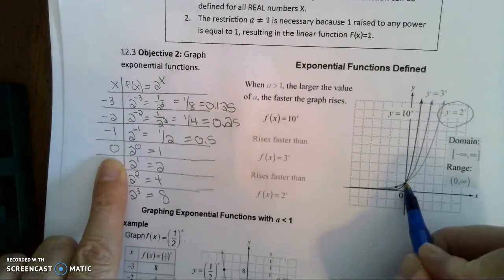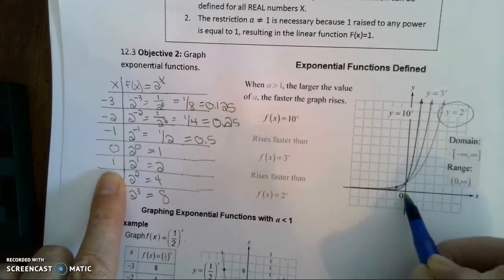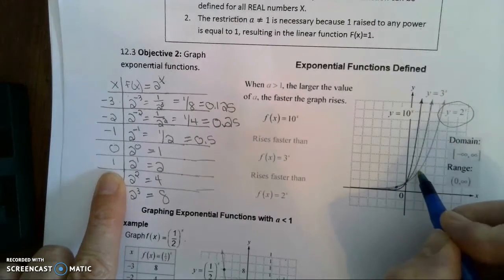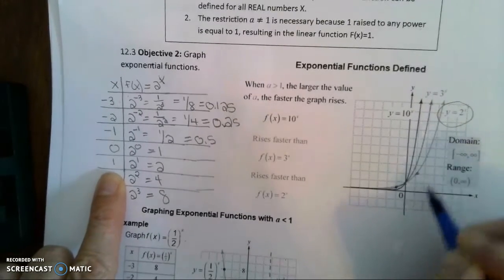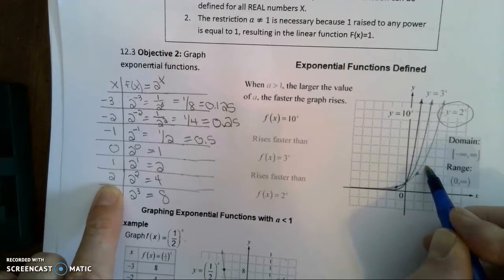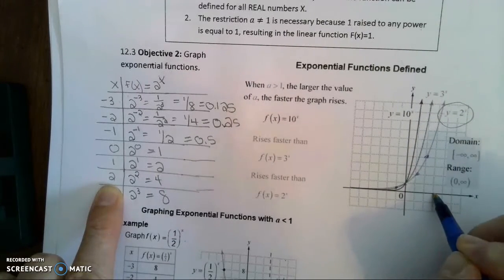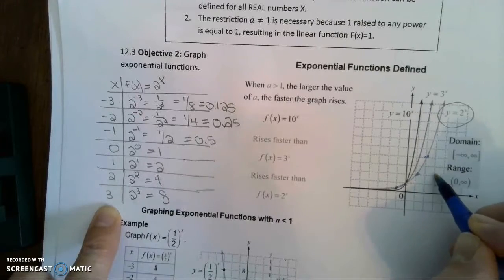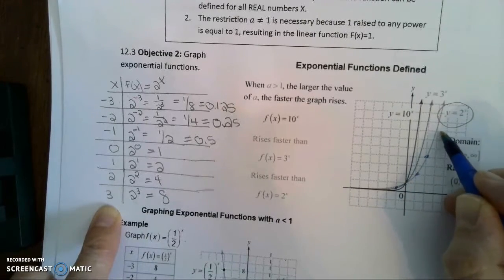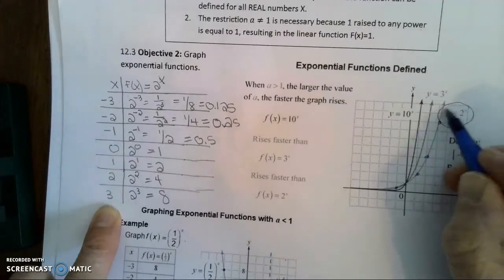0, 1, they all go through the point 0, 1. You can kind of tell that here. 1, 2, right there. And then 2, 4. And then, I don't know if this one will show up in here, but 3, 8. Oh yeah, it does. Okay. So this graph right here is 2 to the x.